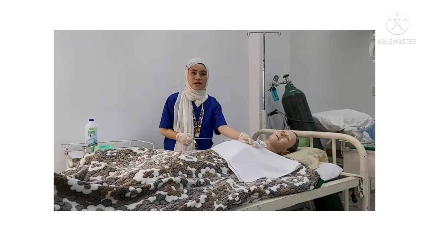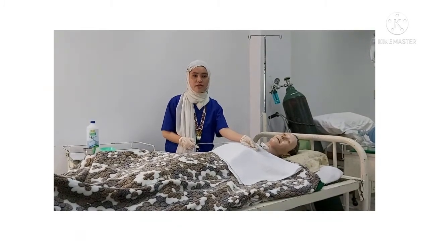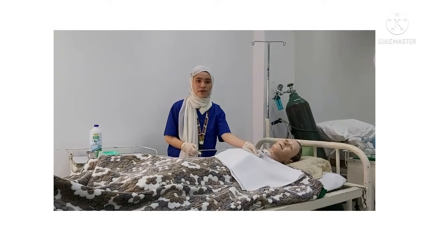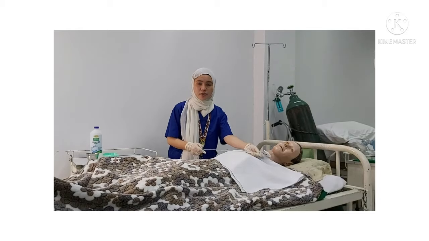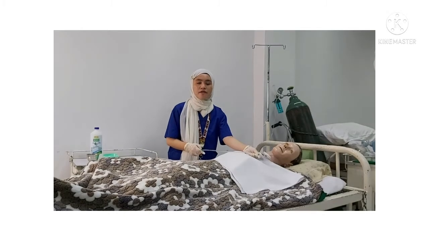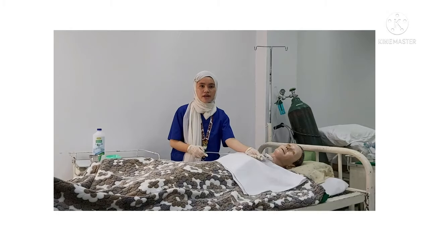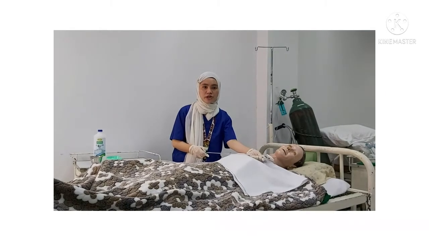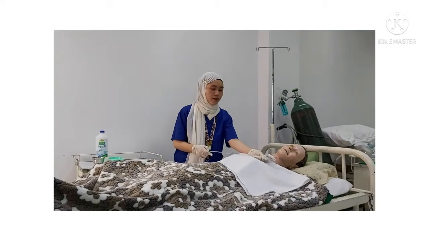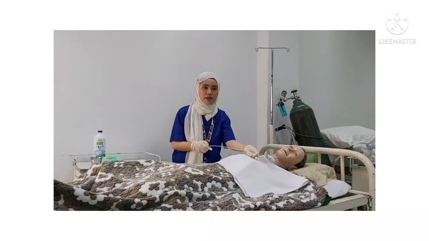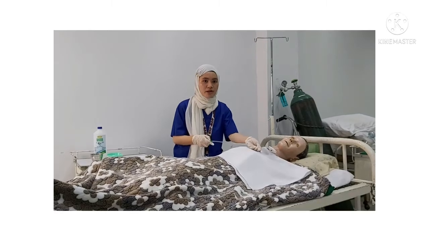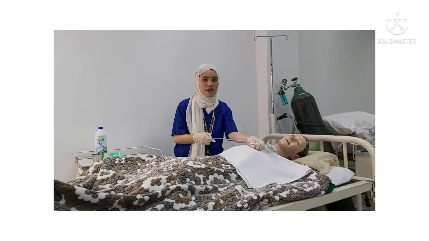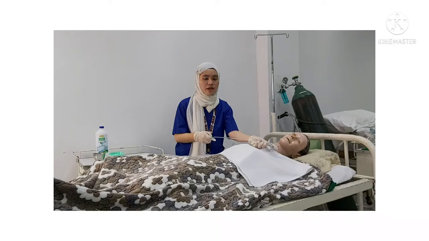Now insert the catheter about 6 inches for adults, or less for pediatrics, or until the patient coughs or there's a resistance. It usually means that it has reached the bifurcation of the trachea. Now suction for 5 to 10 seconds, gently rotating the catheter by rolling it between the thumb and the forefinger while slowly withdrawing the catheter.